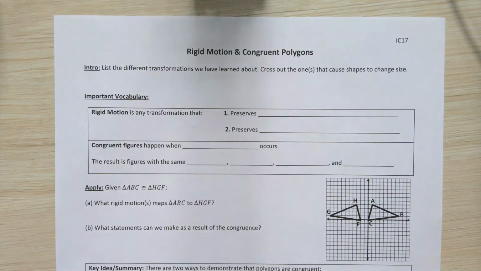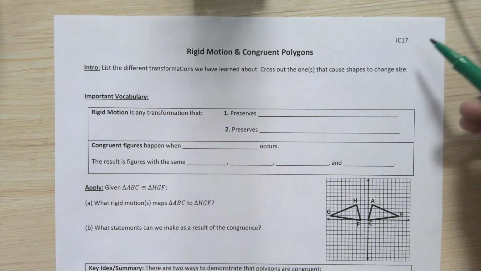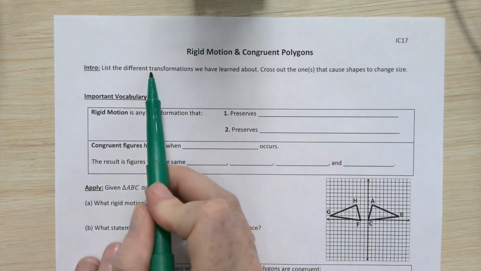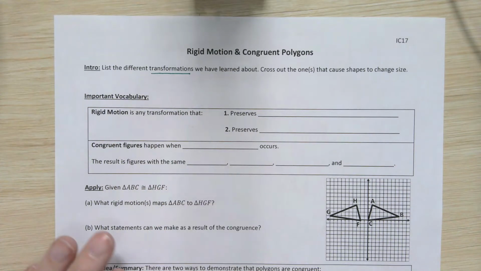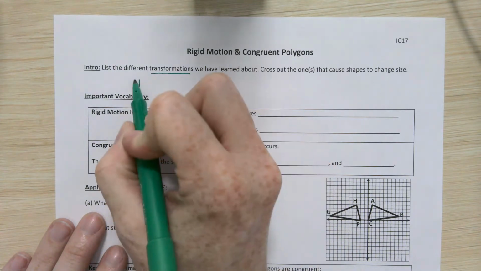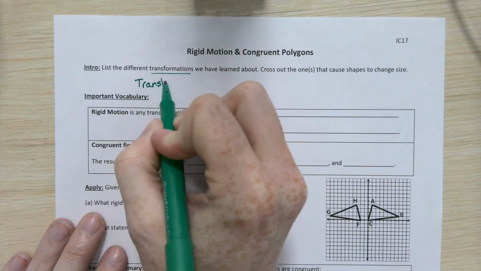Today's video will introduce us to the ideas that will lead us into Standard 5, which covers proofs. You will need IC17 for our work today, and we're going to start by linking this idea back to Standard 4, which is all about transformations. So the first thing you need to do is think about the different types of transformations we've learned as part of that standard. If you think through the options, the first day we learned about translations.